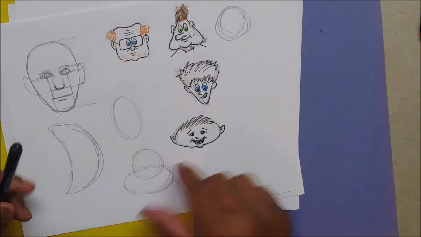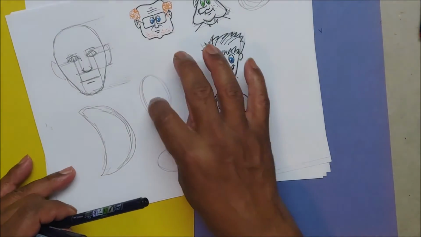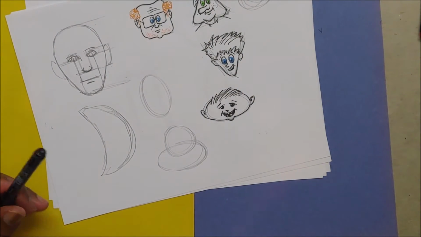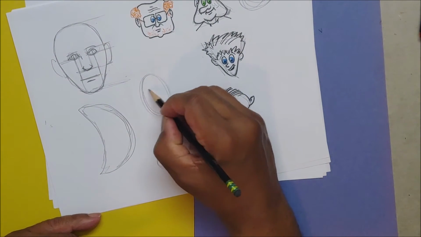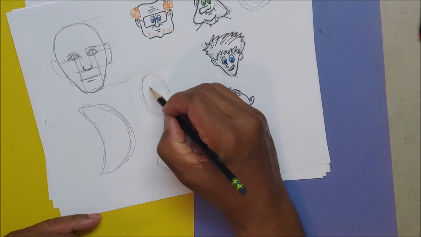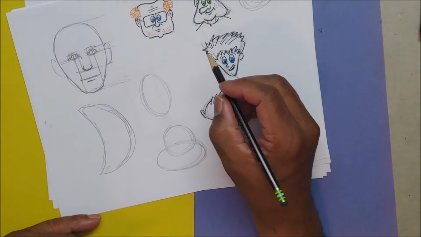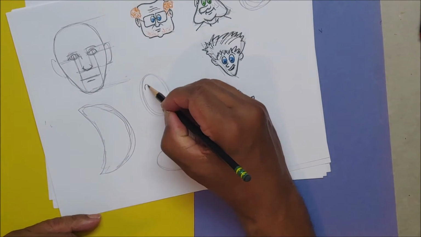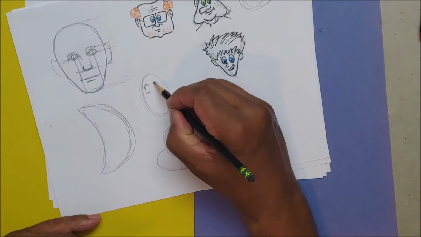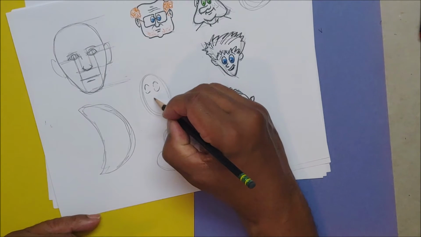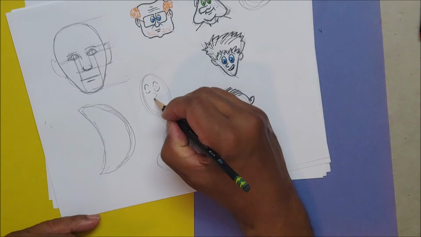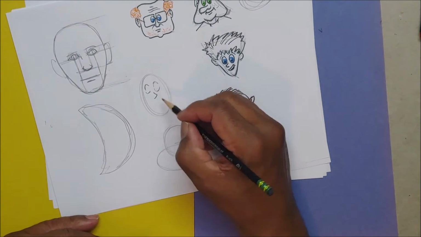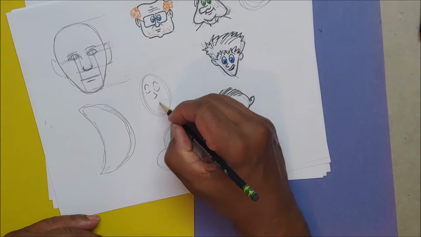All right, so this would be, let's just do a quick one right here. We did those eyes. Let's do like the anime type eyes that open like this. And nose like that. The nose does not have to be in the middle. It could be on the side.